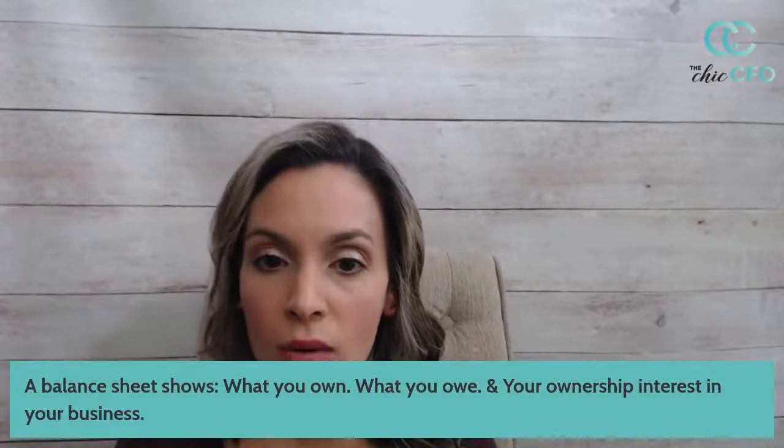Think about it in terms of your house, all right? We've got what we own. Think of that as the value of your home. So pretend you got an appraisal, right? Think of that as what you own, the value of the home. Then the next part of the balance sheet is what you owe.